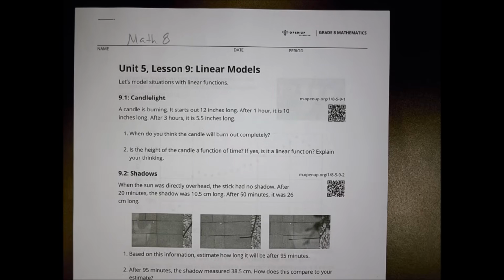It says that a candle is burning and it starts out 12 inches long. After 1 hour it's 10 inches long, after 3 hours it's 5.5 inches long.